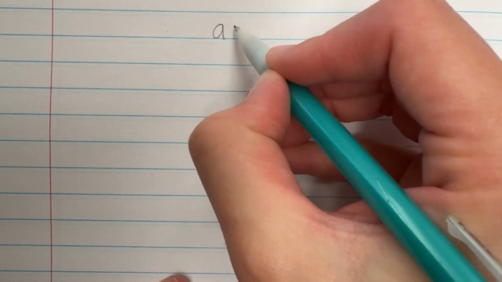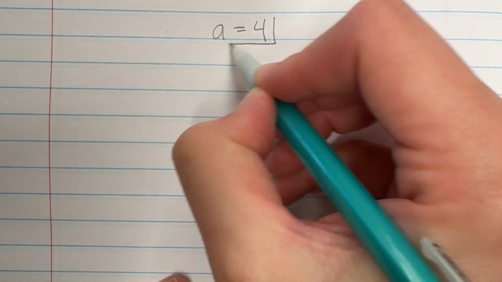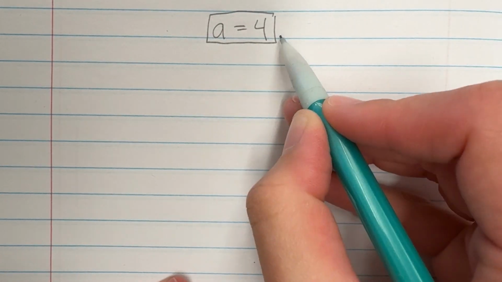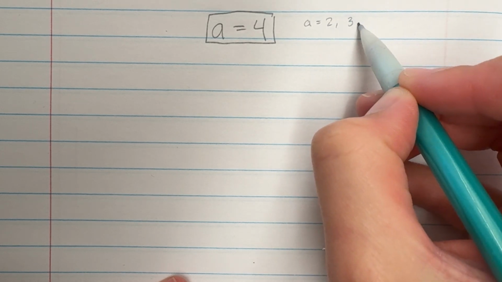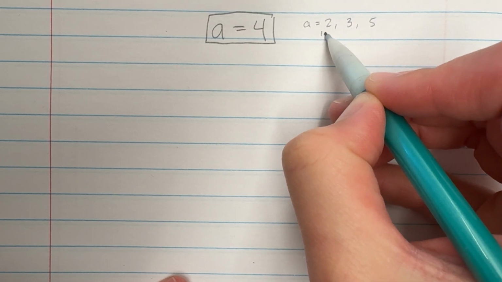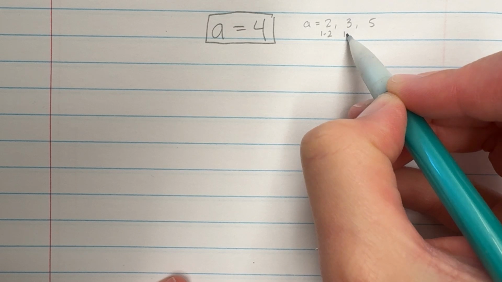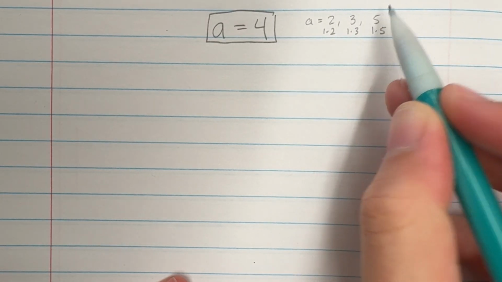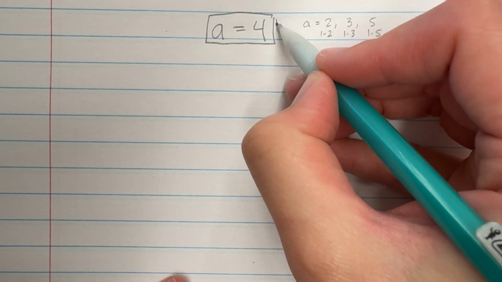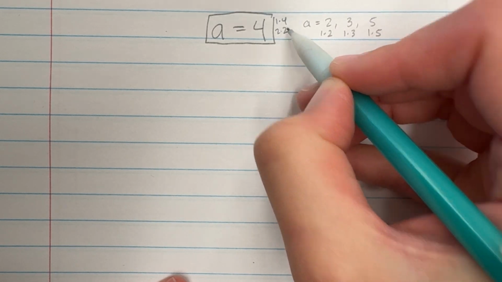All right, let's talk specifically about the situation when a equals 4, okay? Because this turns out to be a little bit different than when a equals 2 or 3 or 5. And the reason is 2 can only be 1 times 2, right? 3 can only be 1 times 3, and 5 can only be 1 times 5. Those are the only possibilities for the numbers that multiply. Whereas 4 can be 1 times 4, but it can also be 2 times 2, right?